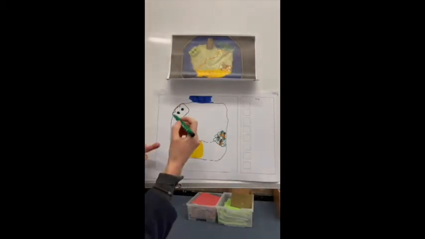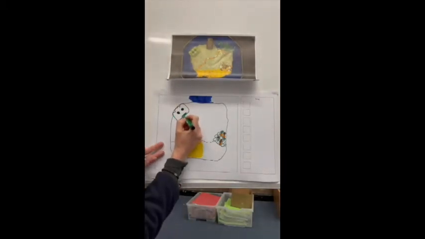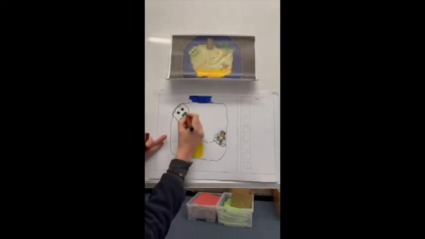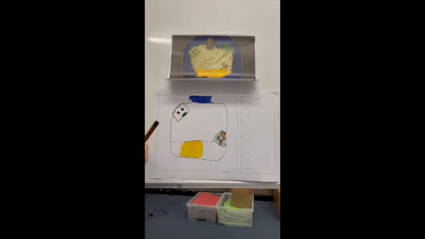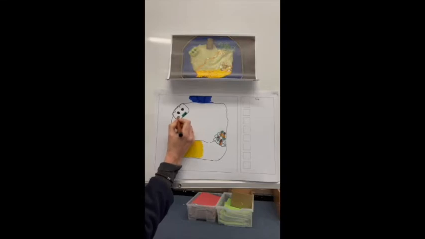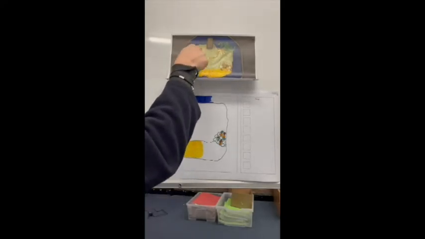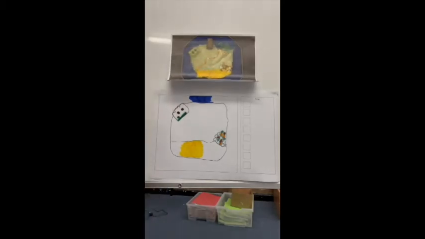Okay, and the rest of my mountain range is a kind of greeny with a bit of brown on it. I've tried hard to make it the same kind of size as the mountain range on this map and in the same place on my map as well. What else can you see that I need to include?